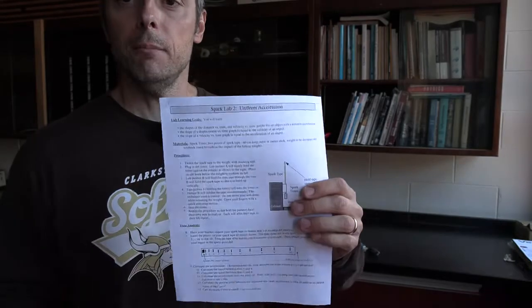Hello physics students. Welcome to Spark Lab 2, Uniform Acceleration. So at this point, you should have already printed out the data sheets from page 3 on to page 5. Pages 1 and 2, the instructions, you don't have to print out if you don't want to.